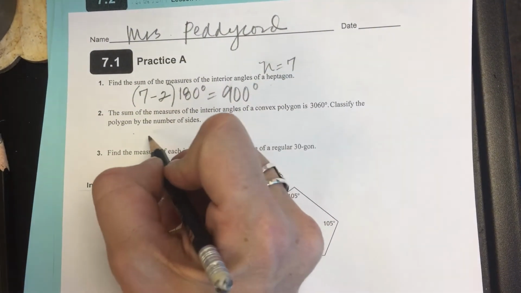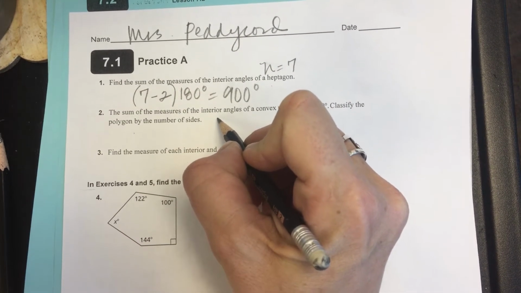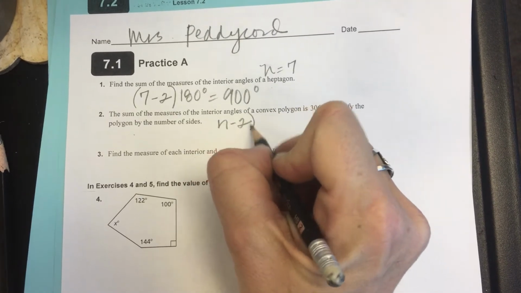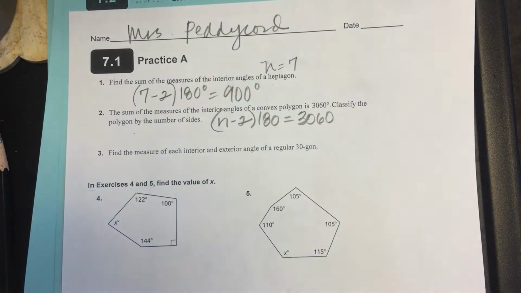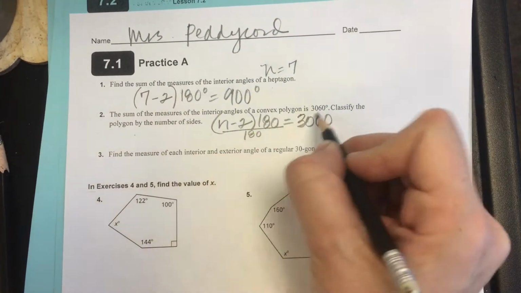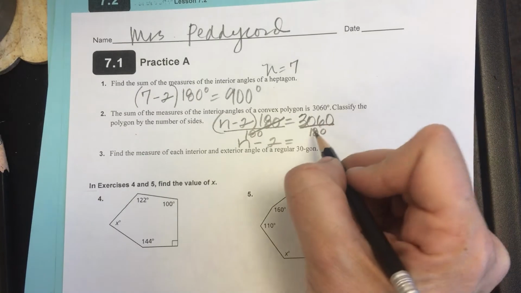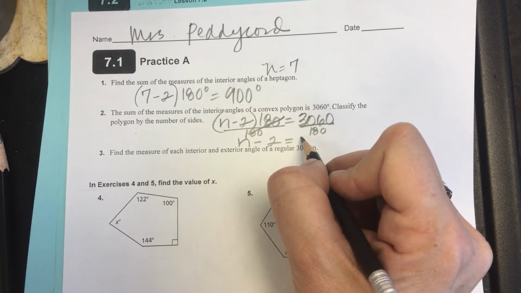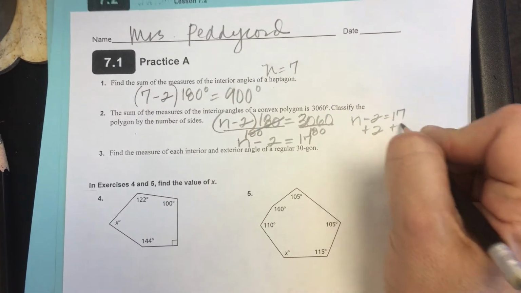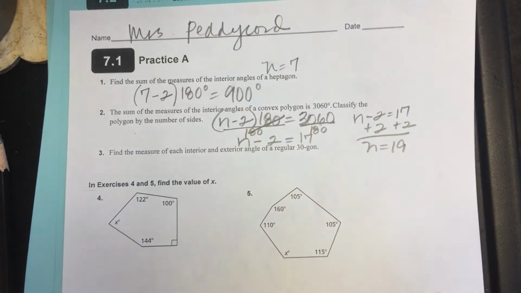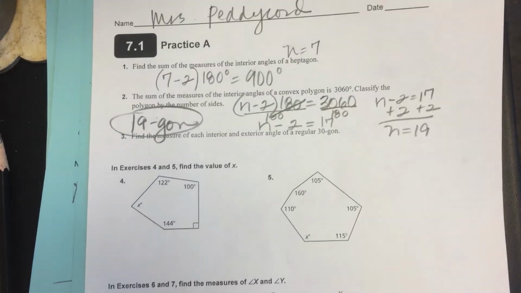Go ahead, Jamar. How'd you do number 2? Set it up. Nice. So you use that method that we learned in the Maintaining Math Proficiency, divide by 180 on both sides. So that takes us to n minus 2 equals what? N minus 2 equals 17. If n minus 2 is 17, I'm just moving this. It's going to be a 19-sided figure. We would call that a 19gon. After 10, we don't have names. We call that a 19gon.